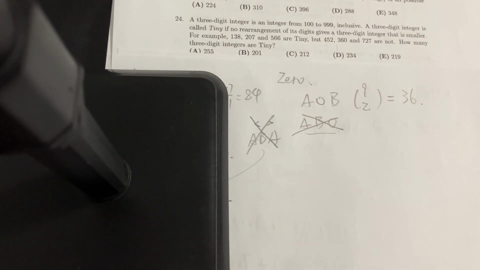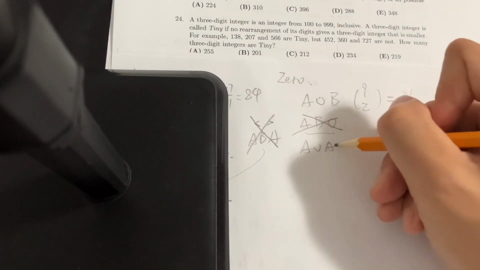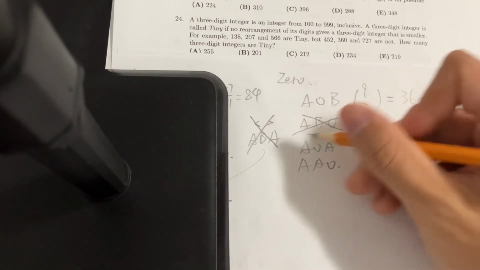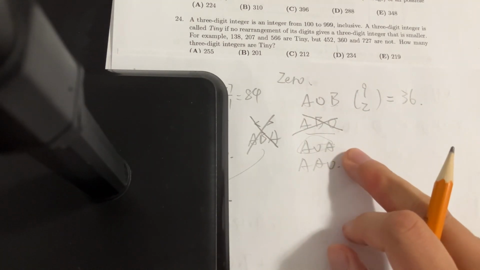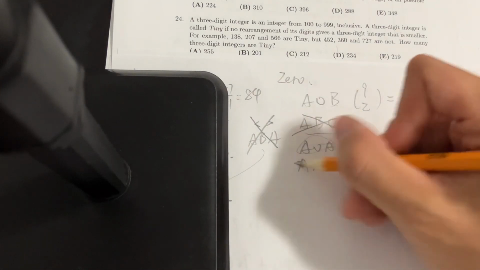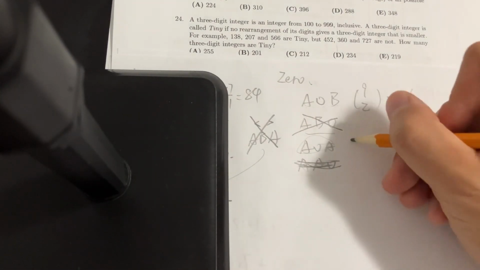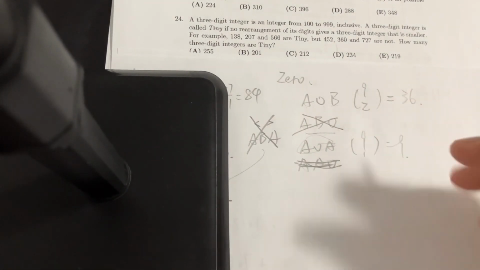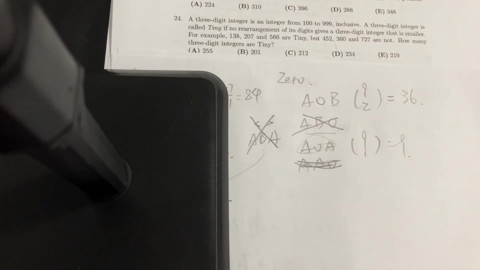And how about A0A or AA0? Is it possible to have A0A or AA0? Which one is smaller? Of course, A0A is smaller. And is this tiny? Yes, it is tiny. So this is valid, and this is not okay. This is 1 out of 9, that's 9 of them. Now let's consider the 2-0 case.